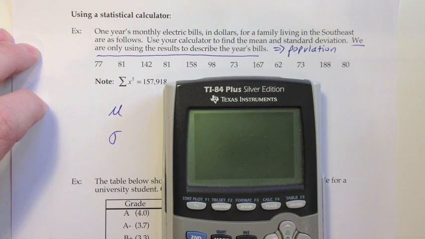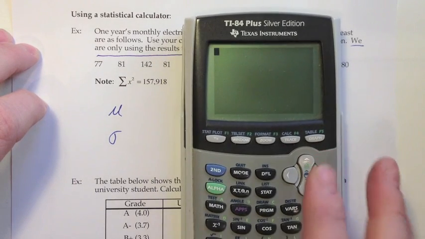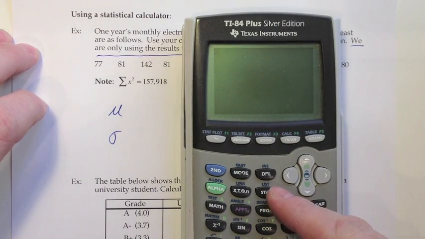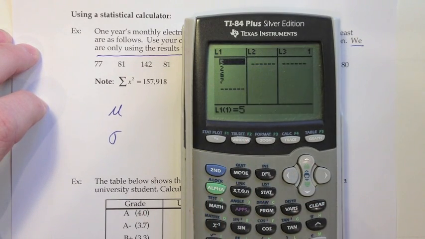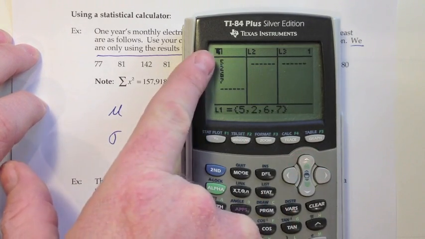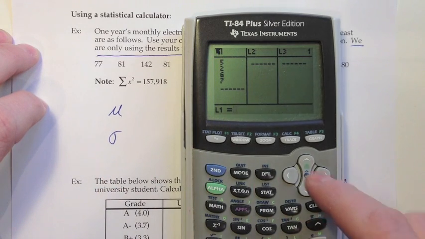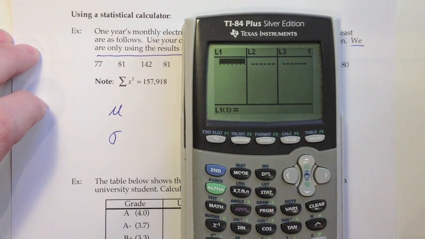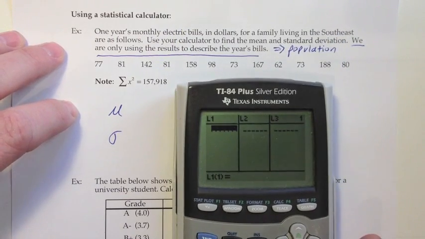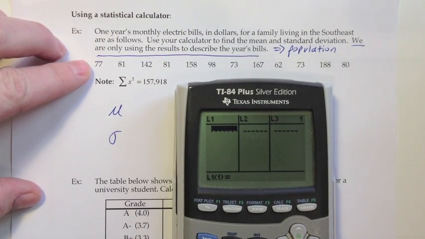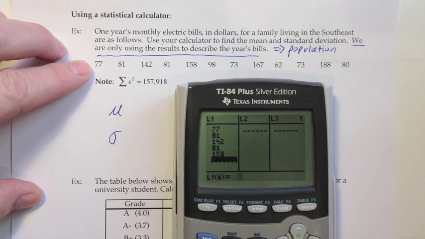So I'm going to hit the stat button. Let me go ahead and raise this up. I guess you can see that. So I'm pressing the stat button right here, and then I'm choosing the edit menu. I probably have some data in here, so I'll use the arrow keys to go up and highlight the list name. Press clear. That'll make this part empty. Down arrow accepts that, and I have a blank list. So now I'm going to just type in my data. Let me move this down so I can see the data values. 77, 81, and so on. After each value, you can either press enter or the down arrow. Either one works.